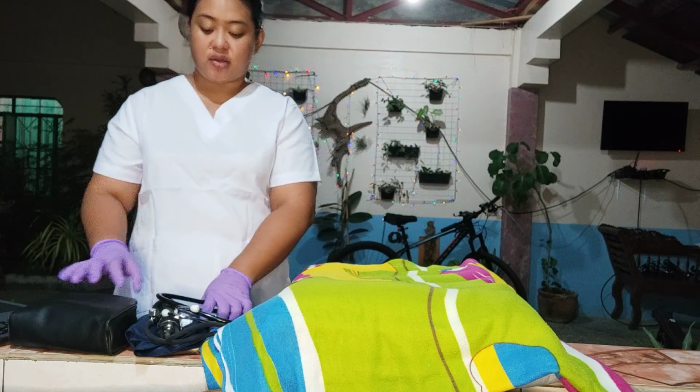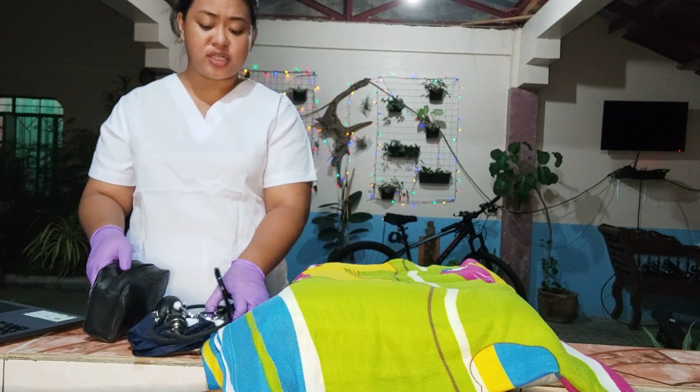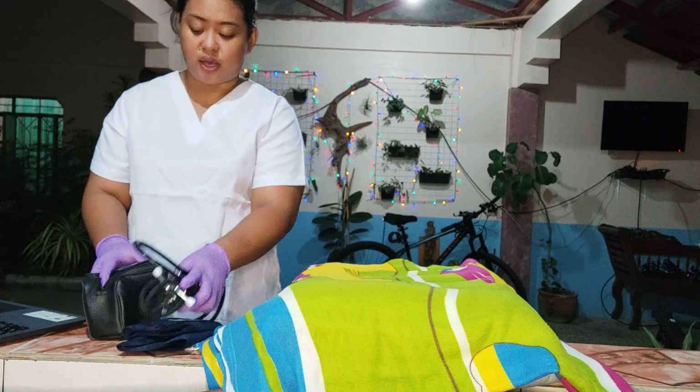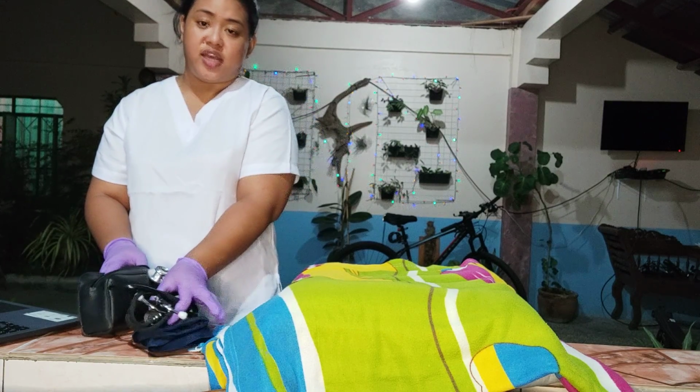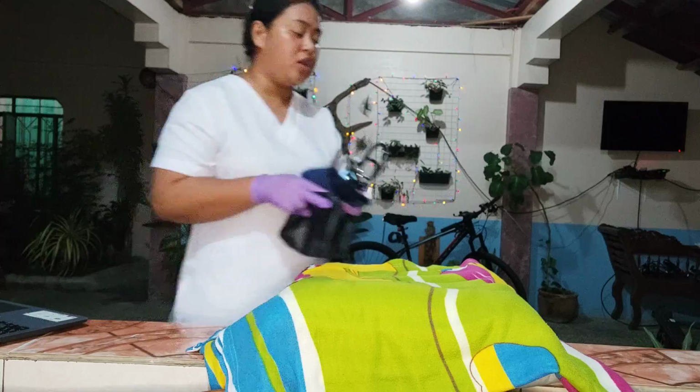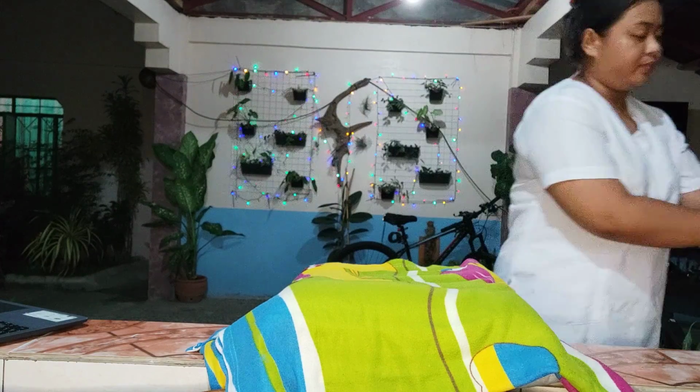And then we need to check the episiotomy or the laceration of the patient for healing. So we need to check also if the laceration is healing, and if there is any infection. We also need to check that.